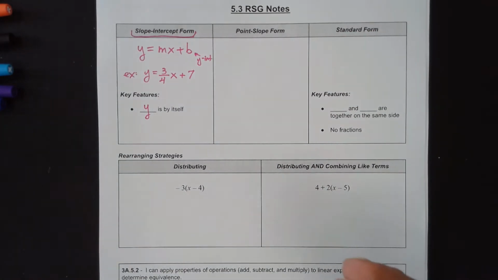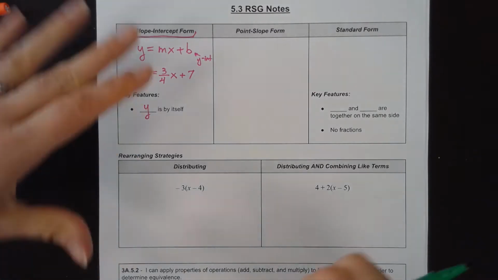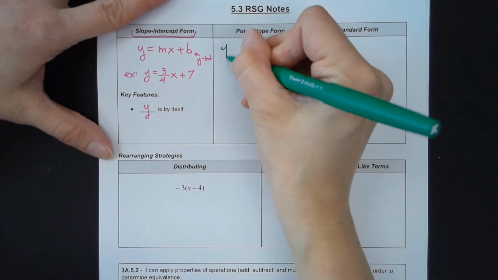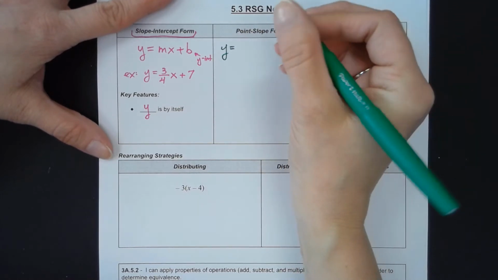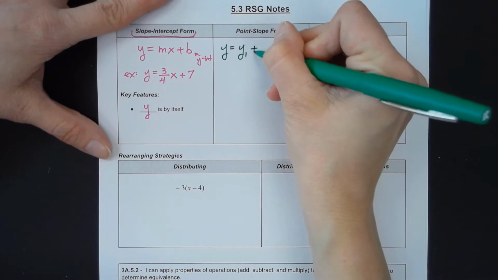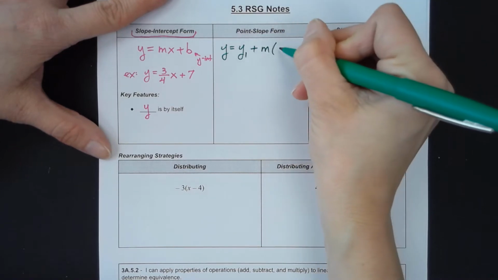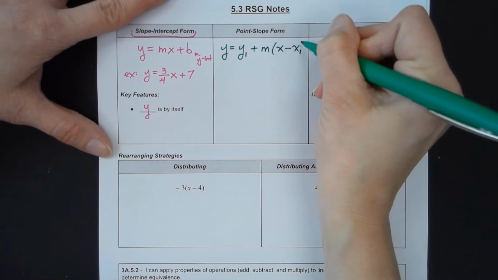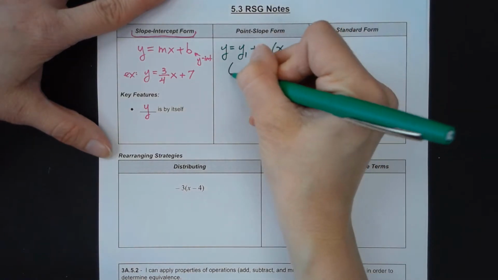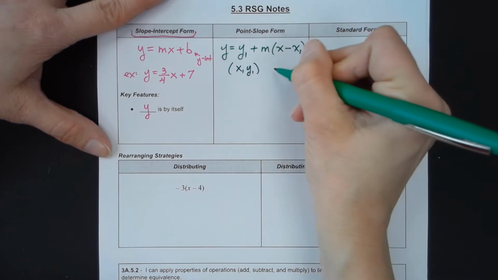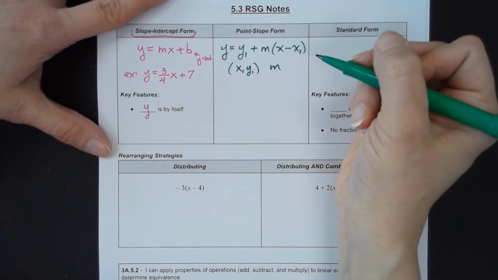The second version that we've learned, and we did this all the first chapter that I met you, is called point-slope form. And the formula looks like this. Y equals the starting y number plus the m, and then it's x minus the x1, the x number. So we have a starting point called x1, y1, and then we have a slope.